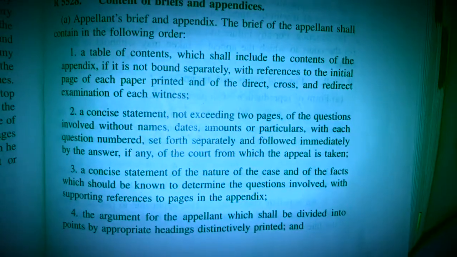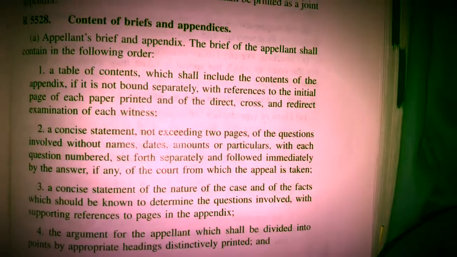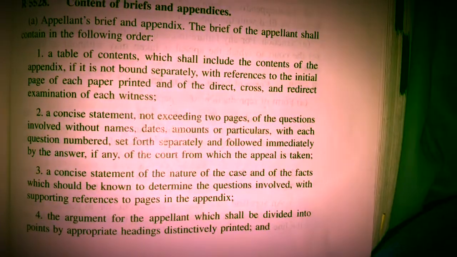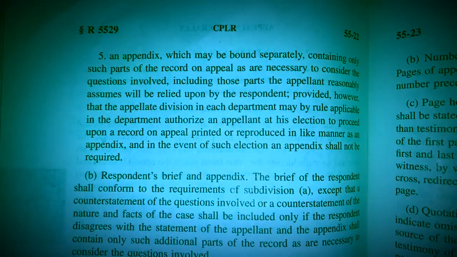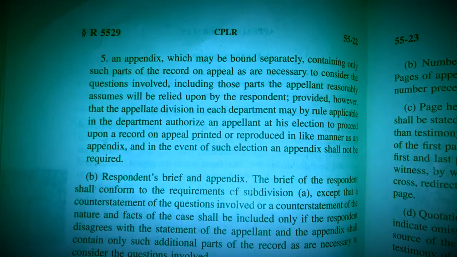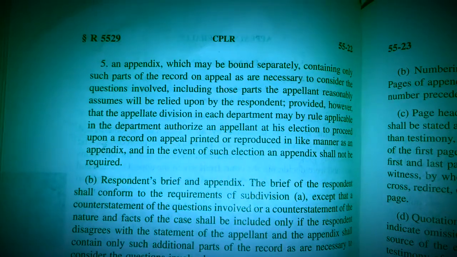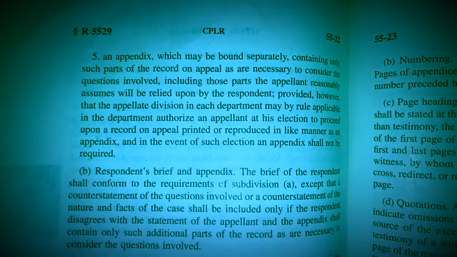is taken. 3. A concise statement of the nature of the case and of the facts which should be known to determine the questions involved, with supporting references to pages in the appendix. 4. The argument for the appellant, which shall be divided into points by appropriate headings distinctively printed. 5. An appendix which may be separate, containing only parts of the record that are necessary for the questions involved. Provided, however, that the appellate division may by rule make different provisions, I guess.